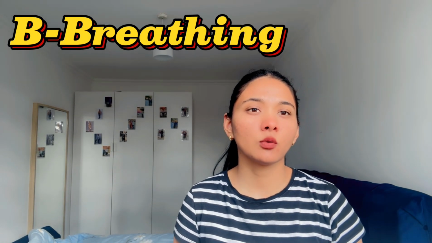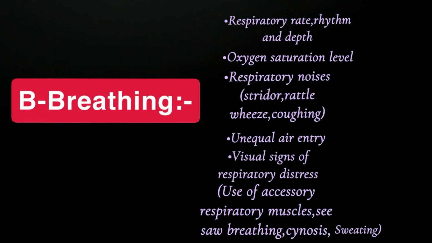After airway, there is B. B means breathing. So what are we going to check in breathing? In breathing, we first check the respiration rate of the patient. How do we check the respiration rate? We check it for 1 minute. There will be a fob watch. They will give us a fob watch to check the respiration rate and heart rate of the patient. For 1 minute, we will check the respiration rate, and also the rhythm and depth.